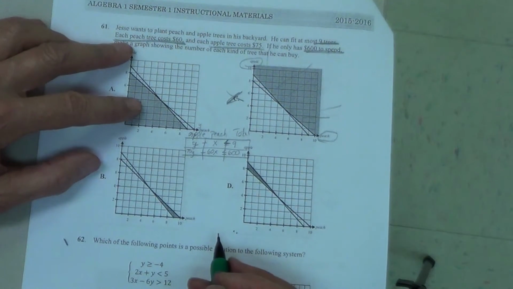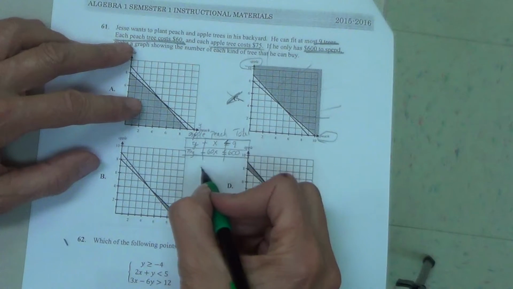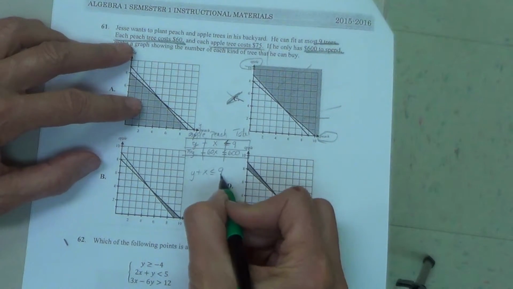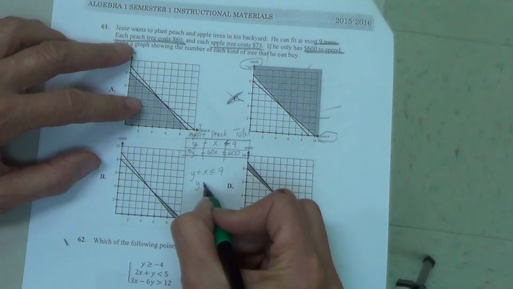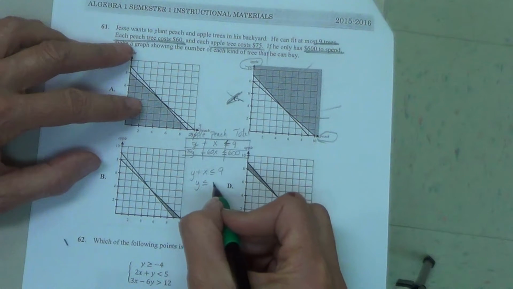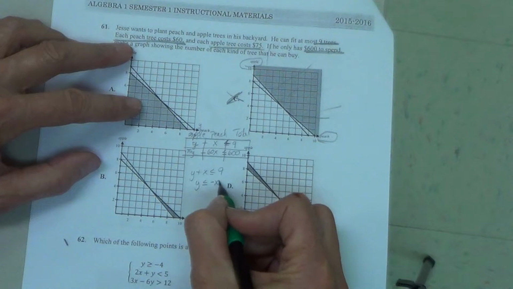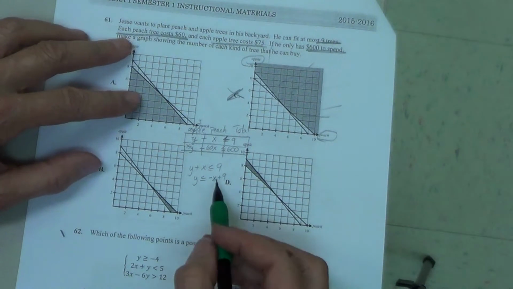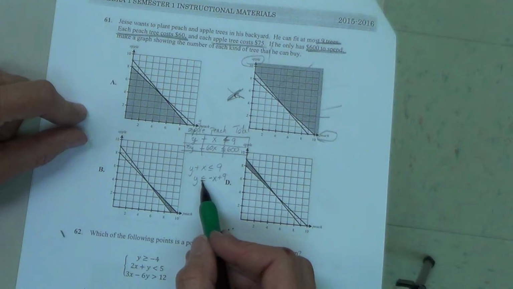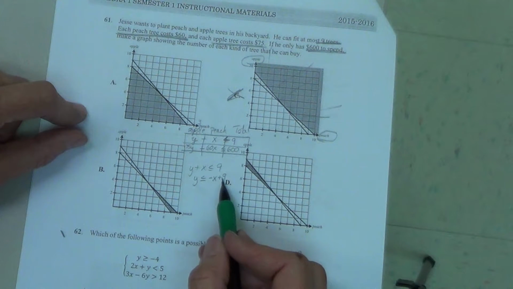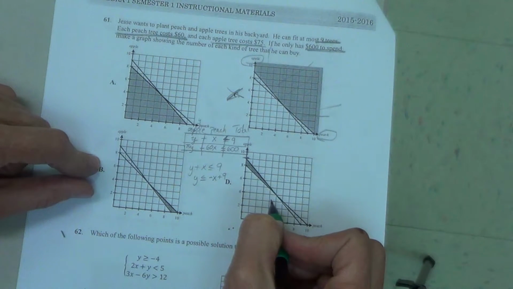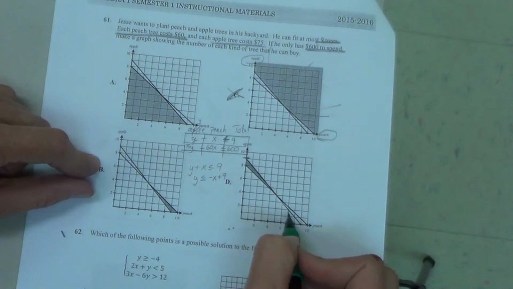Okay? Get the y by itself. In the first one, y plus x is less than or equal to 9. You'd subtract x from each side. Y is less than or equal to negative x plus 9. Okay? So I would look first at these graphs. The y-intercept is at 9. It's this line here, and it needs to shade down. That is correct.